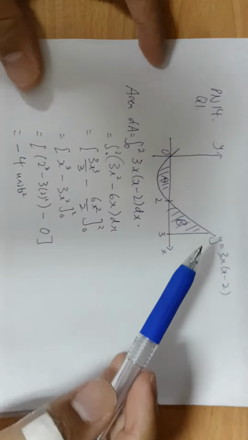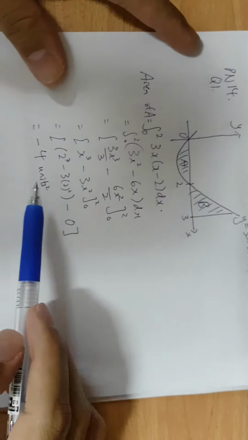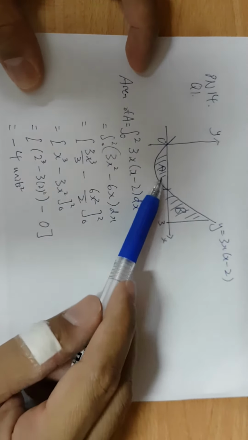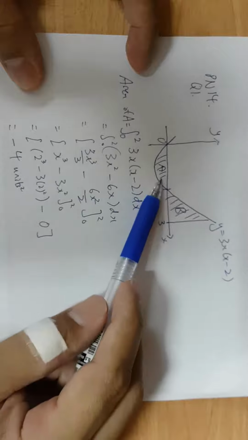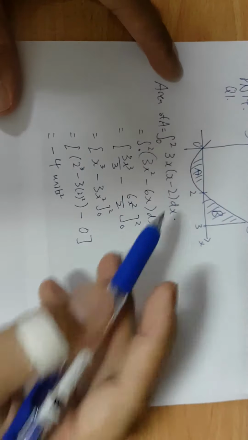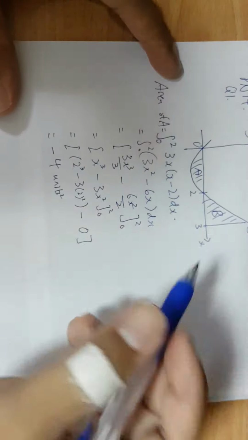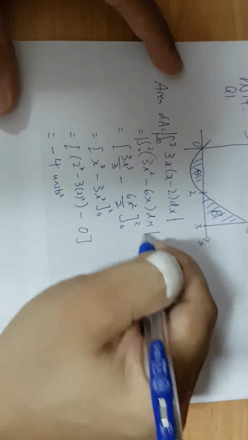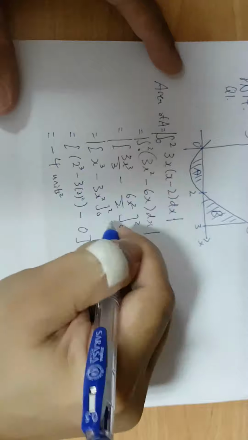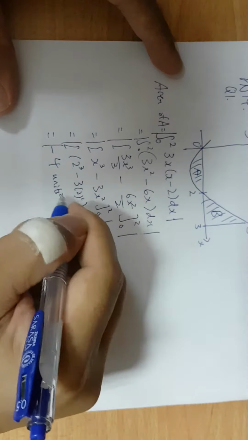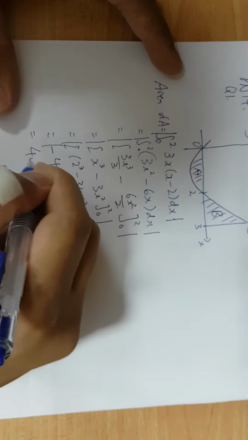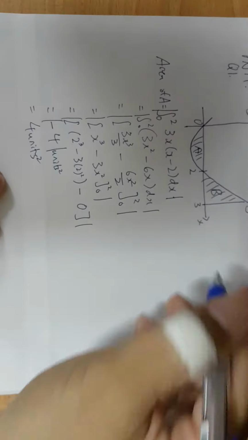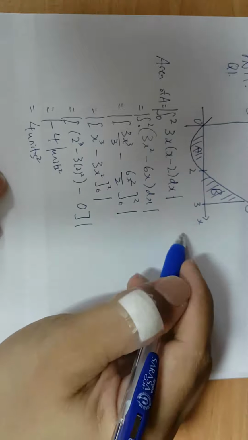Realize that your answer is negative 4. Why? Because it's below the x-axis, not because your answer is wrong. Area cannot be negative, but the answer is negative here because it's below the x-axis. So what you should do is, if it's below the x-axis, you must take the modulus of this whole thing. Modulus everything. So even modulus the area here, so it's actually 4 unit square because area cannot be negative. And then you find area of B.